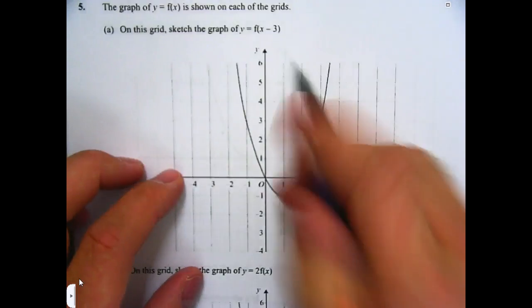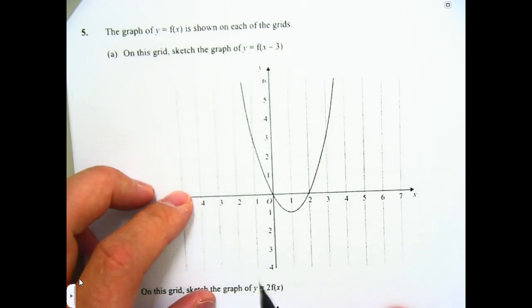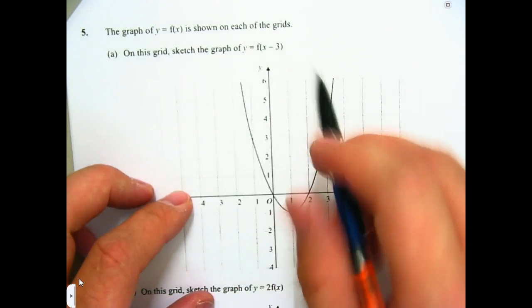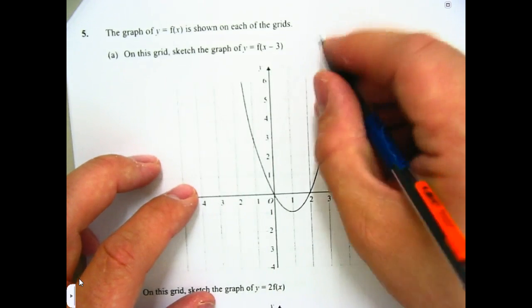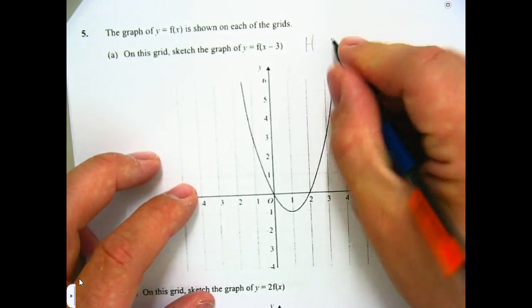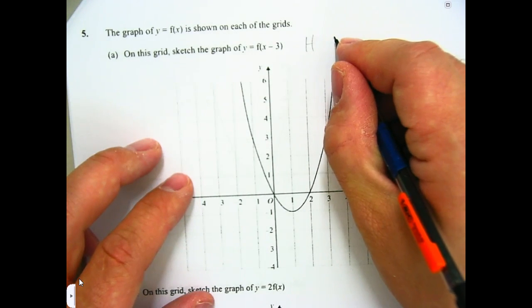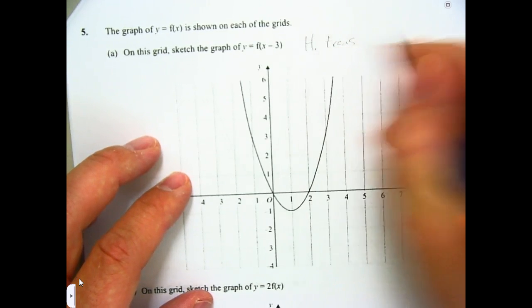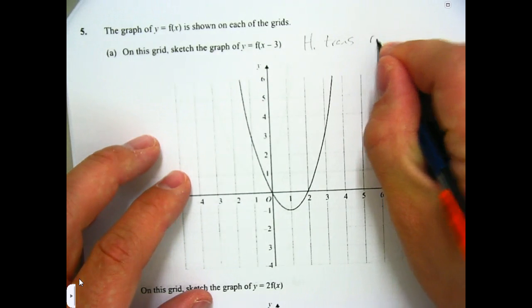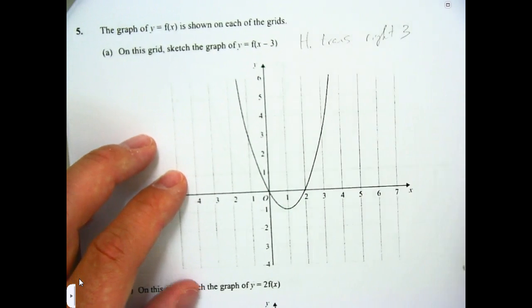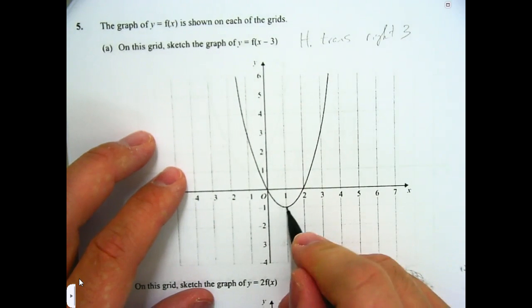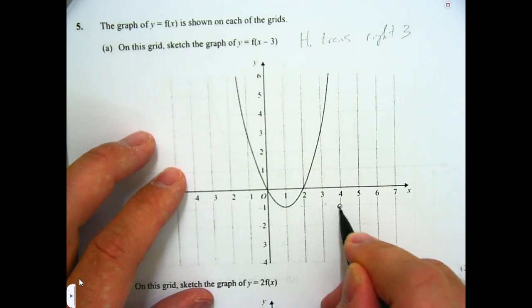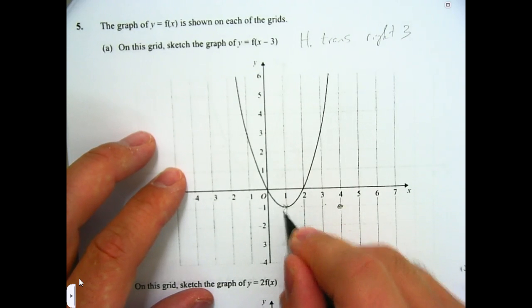Okay, next page. This one, f of x minus 3, is this horizontal or vertical? Horizontal, stretch or shrink? Neither. What is it? It's a translation. Translation, right 3. Okay, so we're moving this graph 1, 2, 3 to there. So that point moved there.